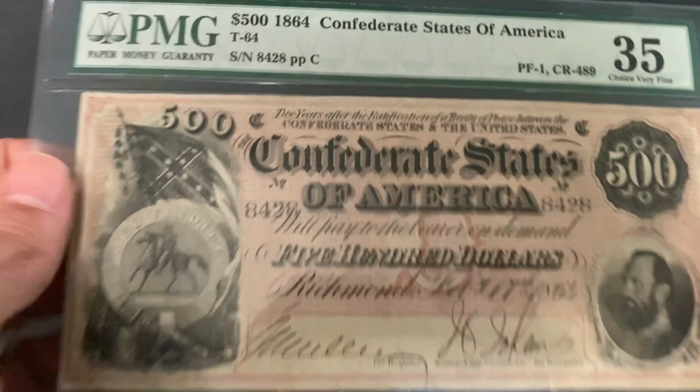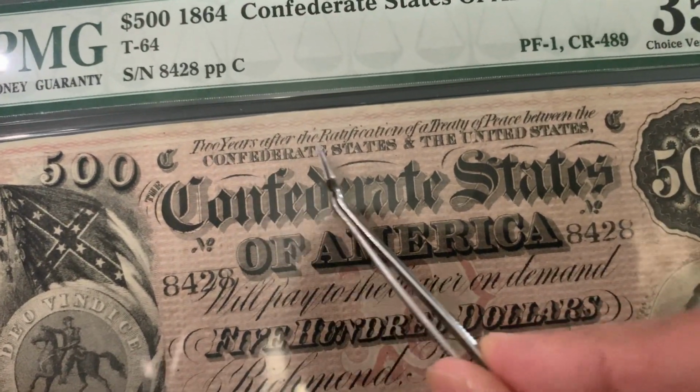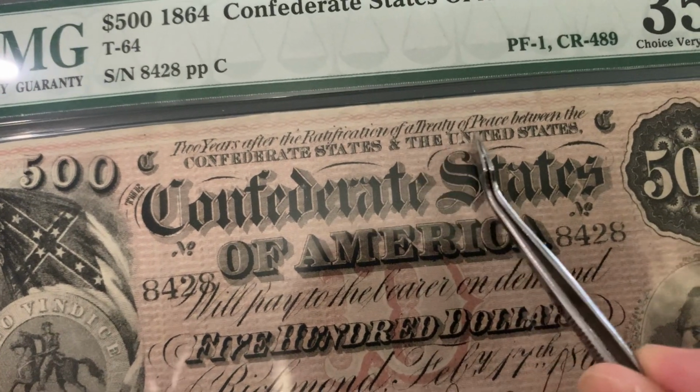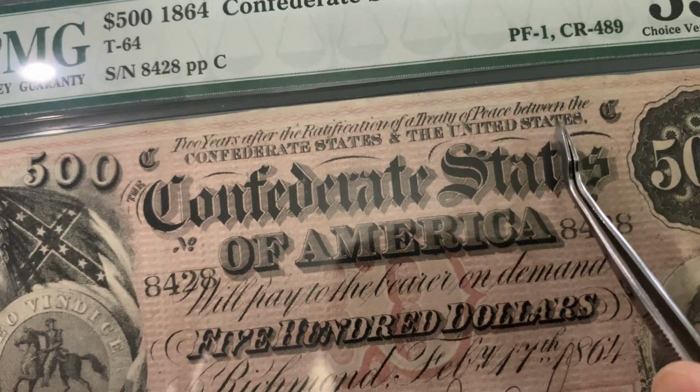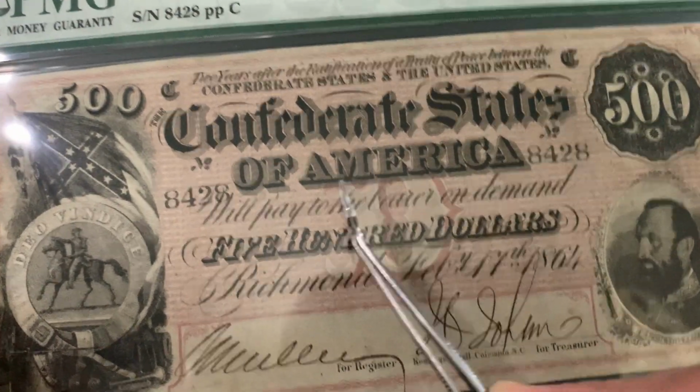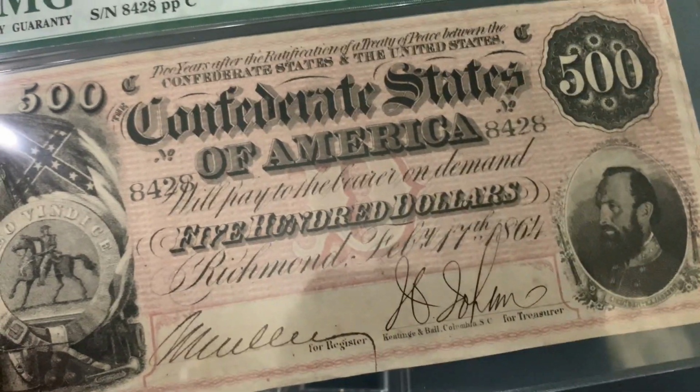So hence you have this promissory statement: 2 years after the ratification of a treaty of peace between the Confederate States and the United States, the CSA will pay to the bearer on demand $500.